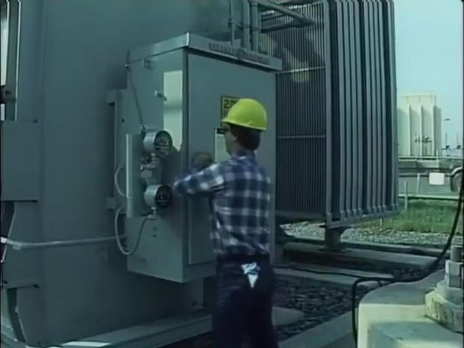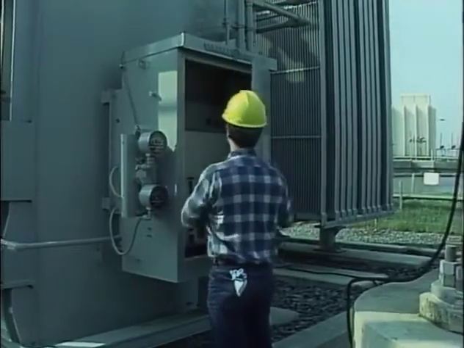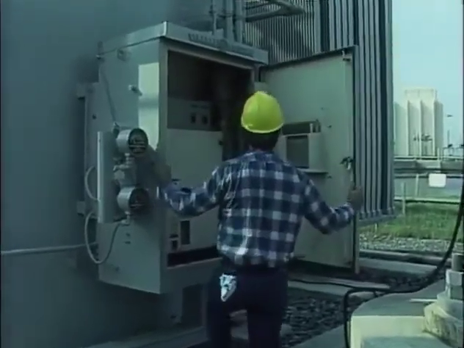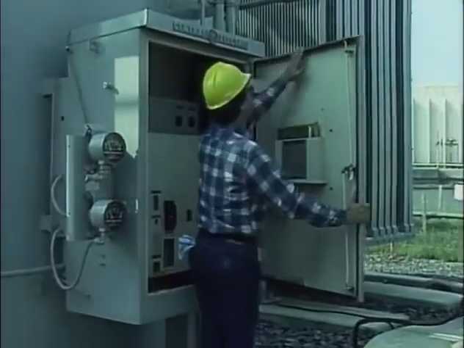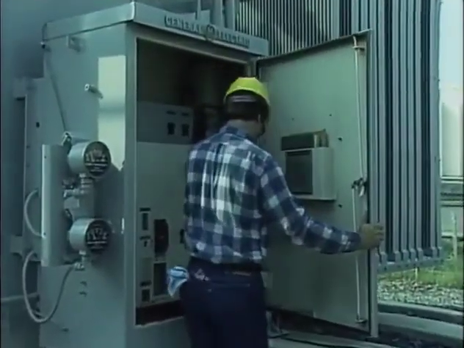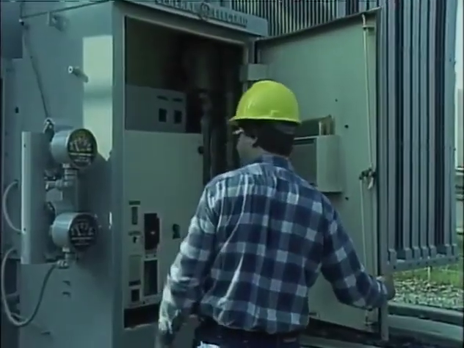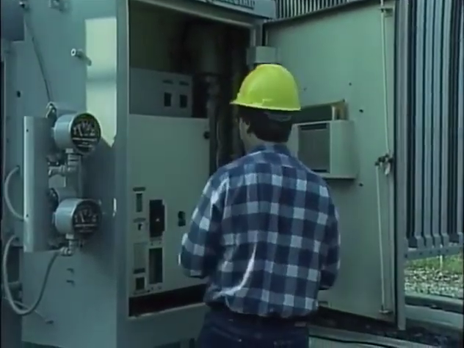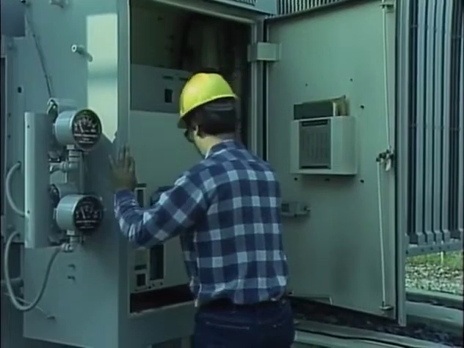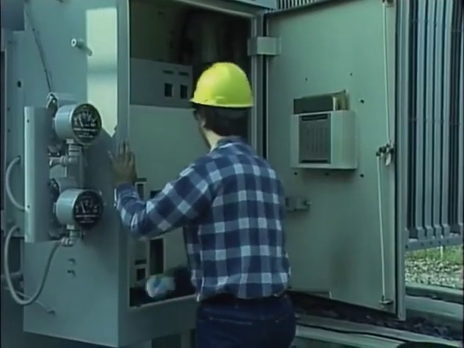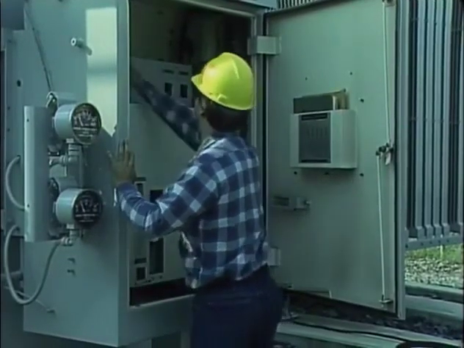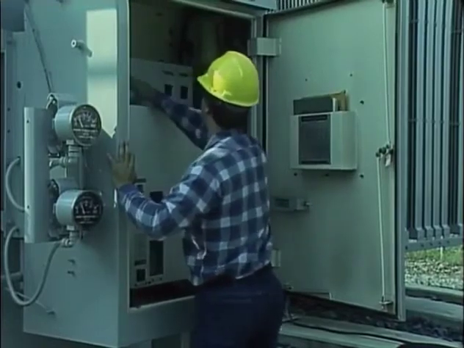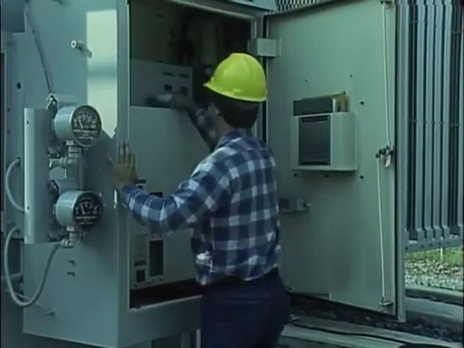Finally, the reactor's control cabinet is inspected. The cabinet houses protective relays and alarms for the reactor. The control cabinet should be watertight to prevent moisture from causing shorts. If there are any signs of leaking, the cause should be identified and corrected. It's also good to keep the cabinet clean. Dirt, leaves, wasp nests, and other foreign objects could affect the operation of the control equipment.